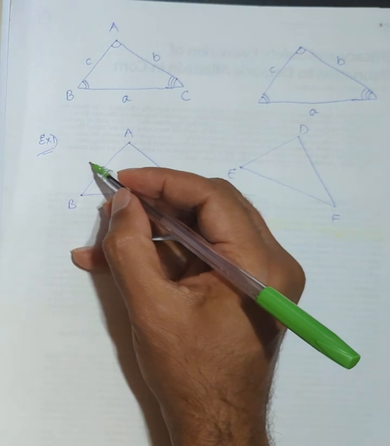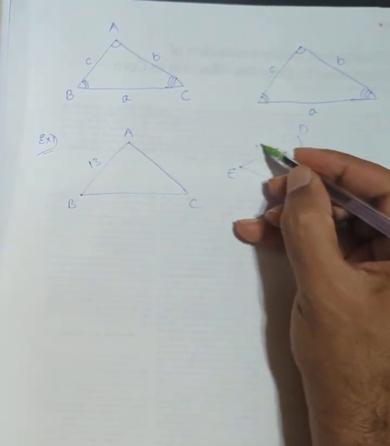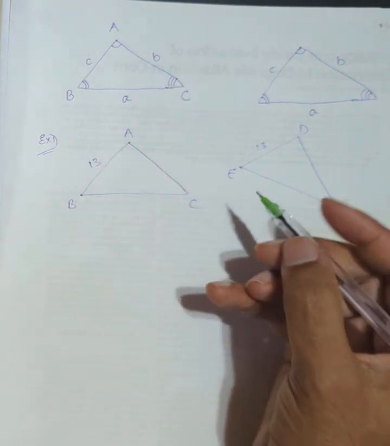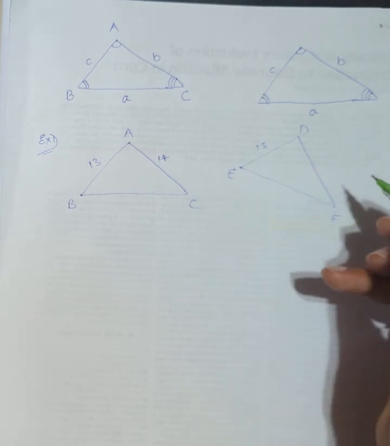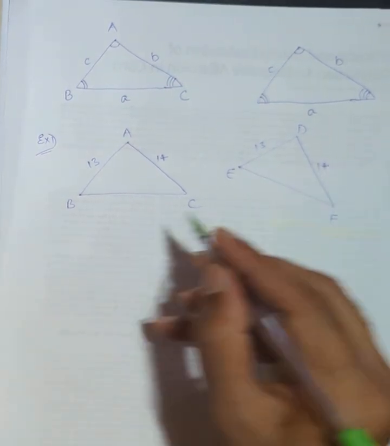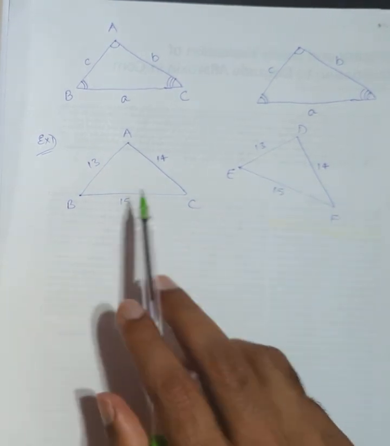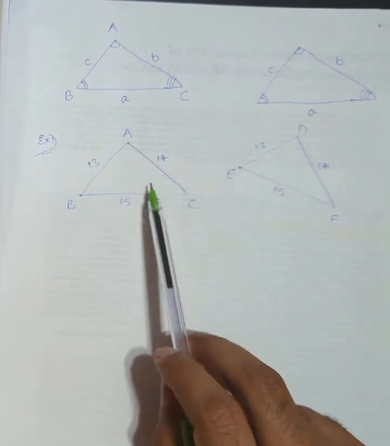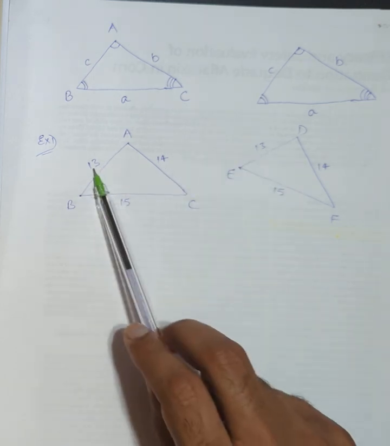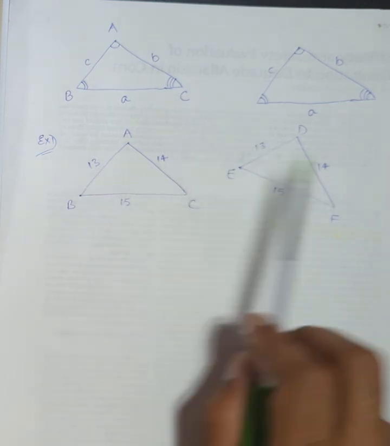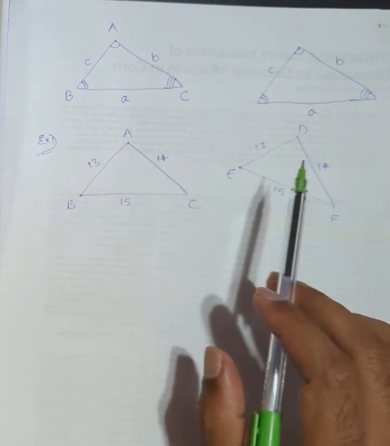So if AB is 13, and I'm saying DE is 13. AC, let's say this is 14, and DF is also 14, and BC is 15, and EF is 15. So in these two triangles, ABC and DEF, it's just the sides that match. These two sides, 13 and 13 match, 14 and 14, and 15 and 15. But we don't know anything about the angles.